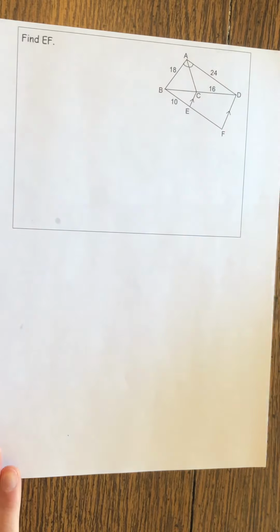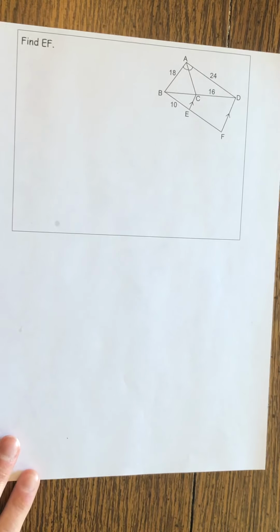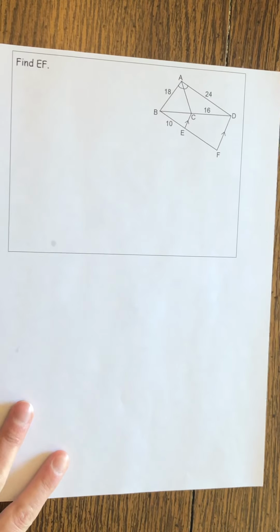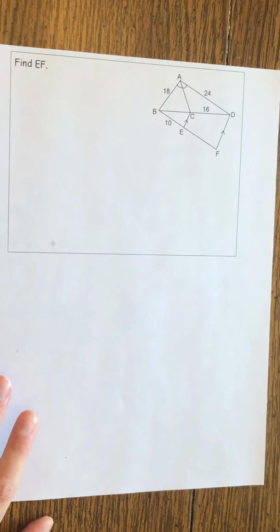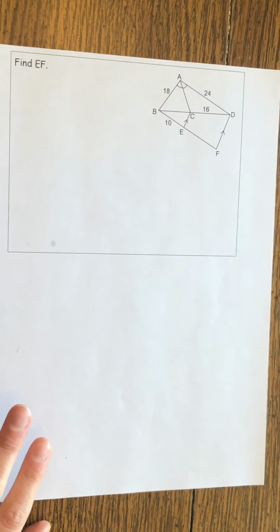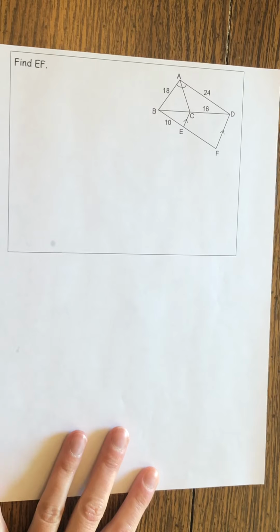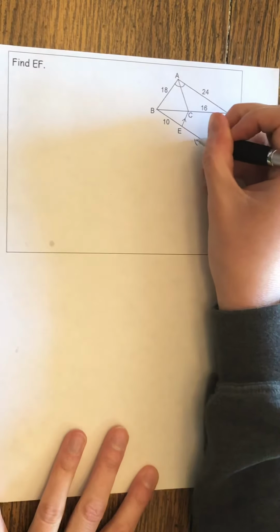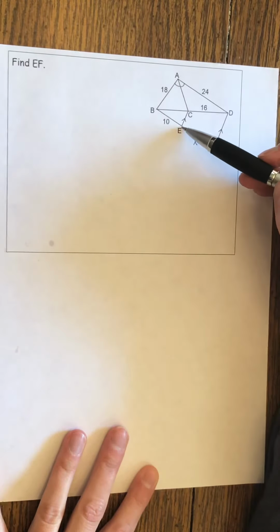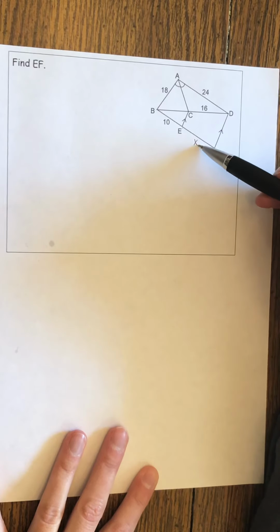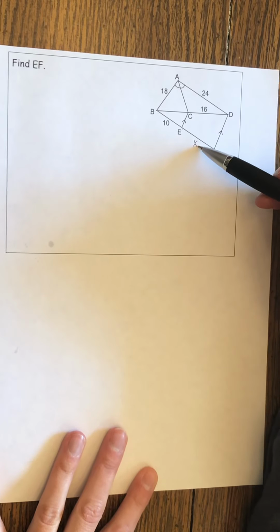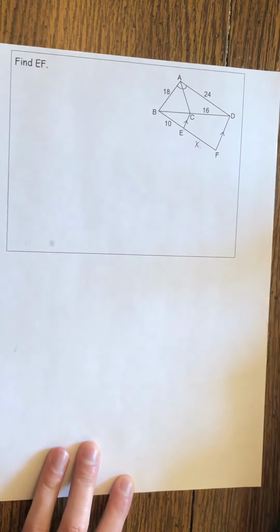All right, and one more problem for today's lesson. So what I'm interested in the last problem is finding the length of EF. So if we go into the diagram, I want to find the length of EF. So I just wrote X next to it. That's what I want to find in this last example.